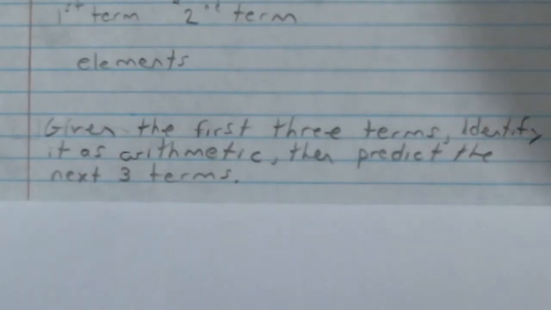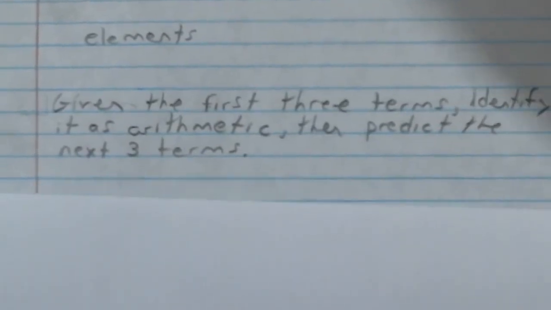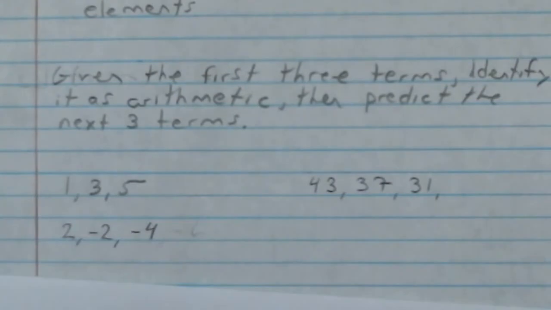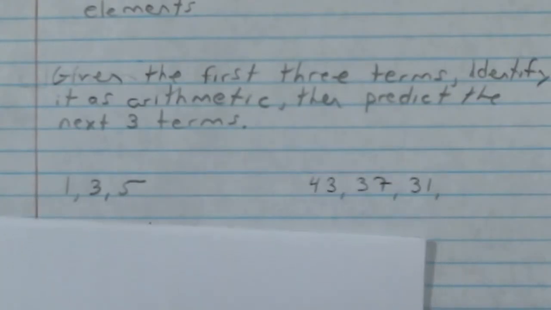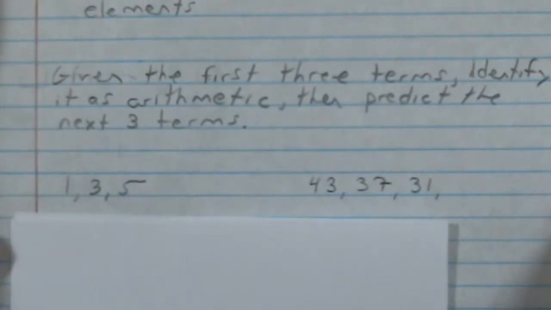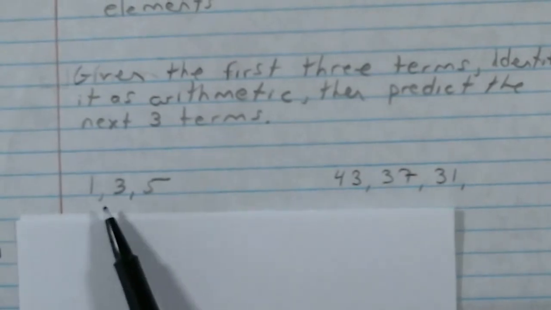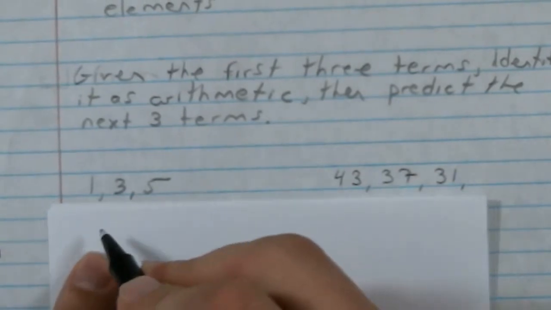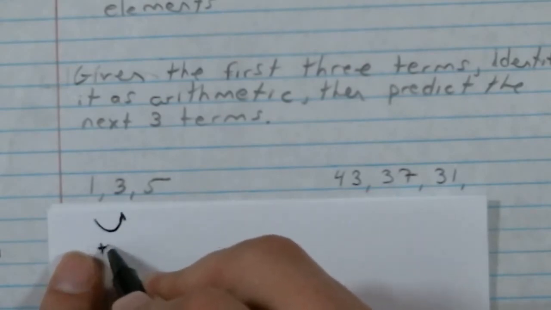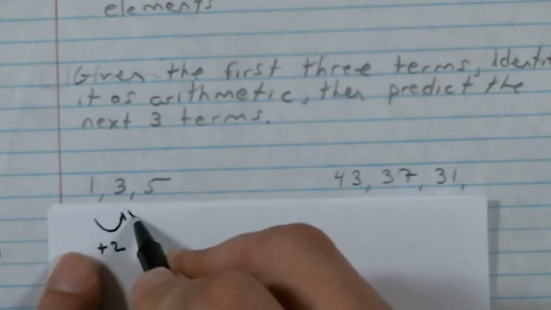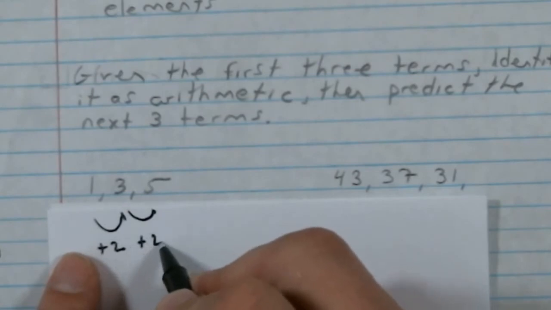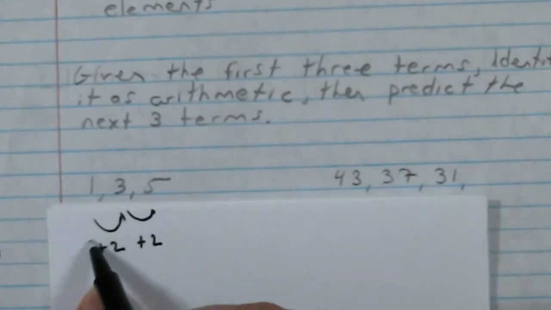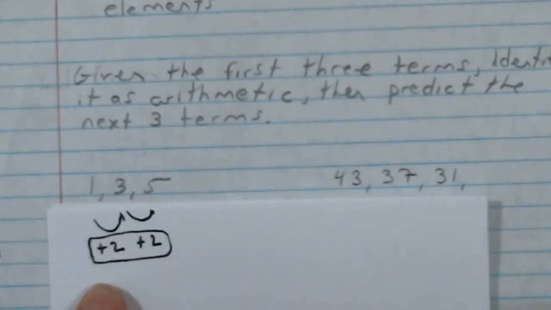So here we go. You can stop this, pause it, and go back into it. So look at this one here. This has 1, 3, and 5. Well, what's the pattern here? What's going on from 1 to 3? It looks like it adds 2. What about 3 to 5? It looks like it adds 2. So I see a pattern here. I see something that's going on.